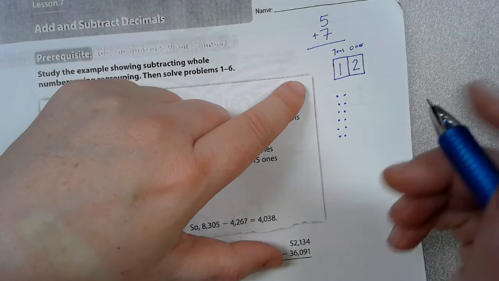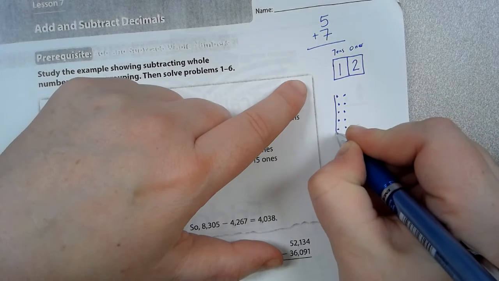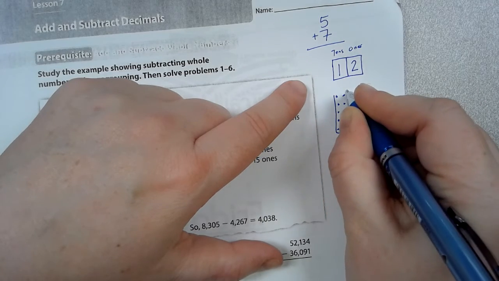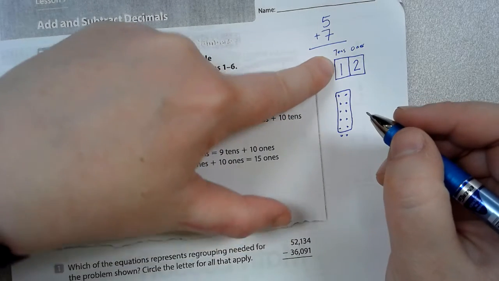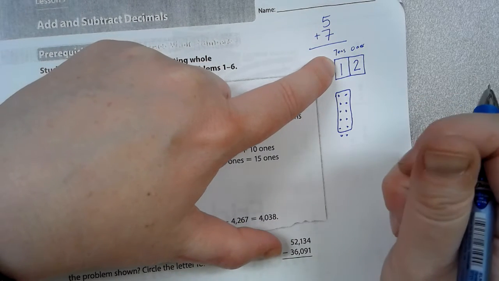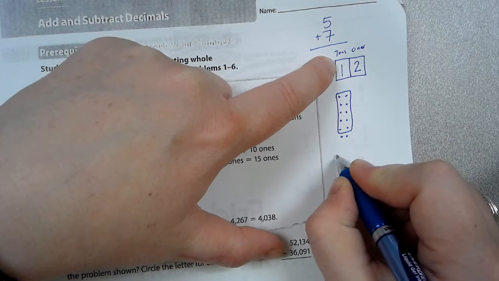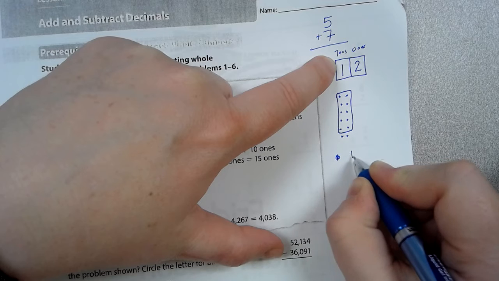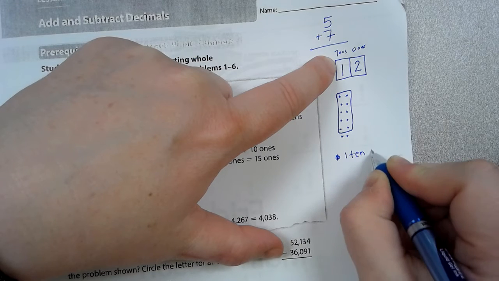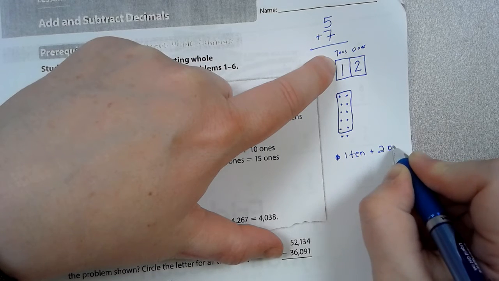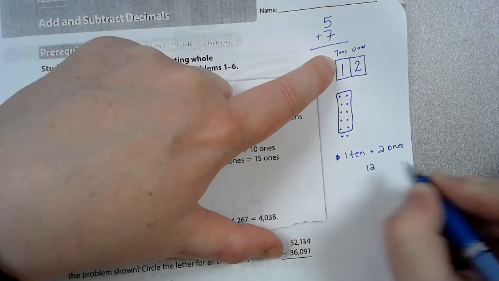So the thing is, we have a set of 10 right here. That set of 10 gets bumped over to the 10's place, which leaves us 2 1's. So if you have a 10 plus 2 1's, that gives you 12.